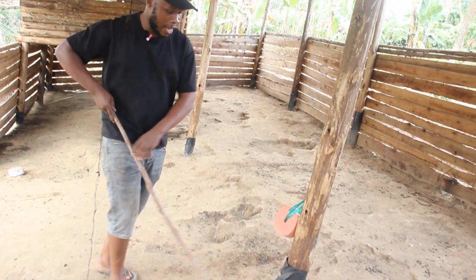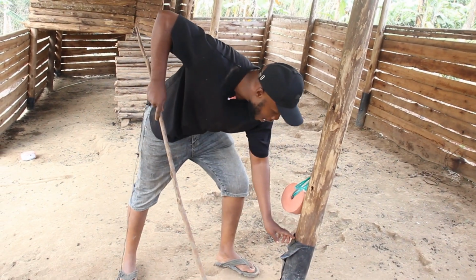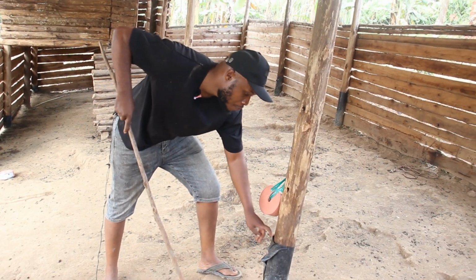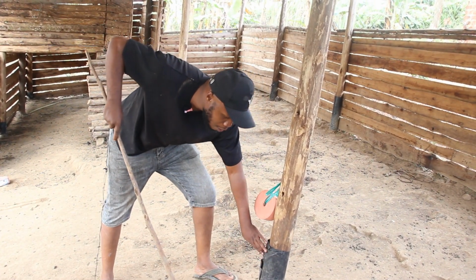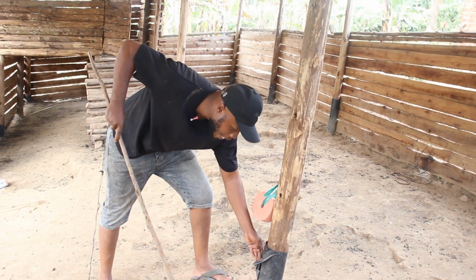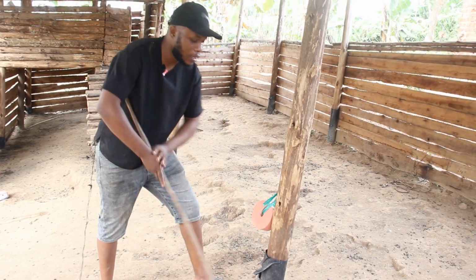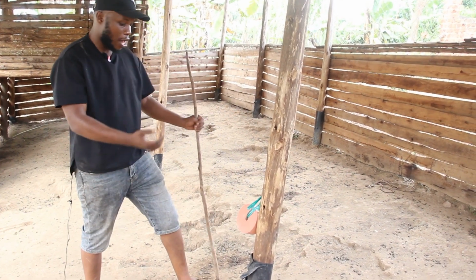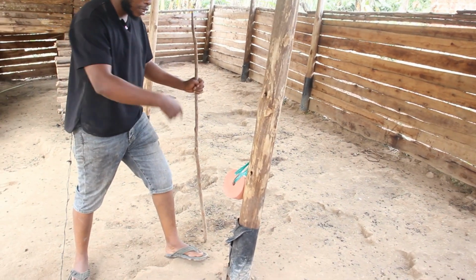Here, as you can see, before we put the DPC, we put oil. You understand? We put oil. Then after putting oil, we put the DPC and we tie it with nails. So you have to hit nails to tie the DPC. So you tie it around here like this, so that after tying it, you can put it in its hole.